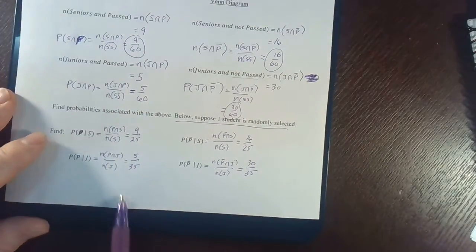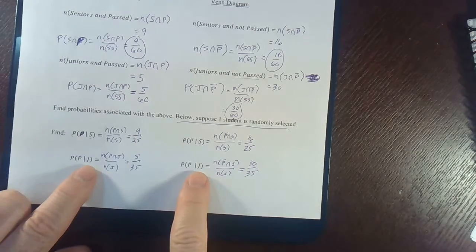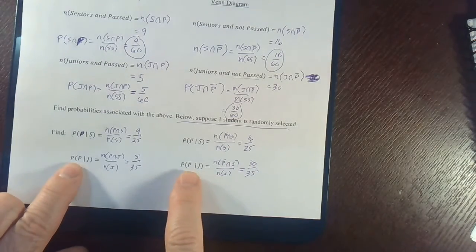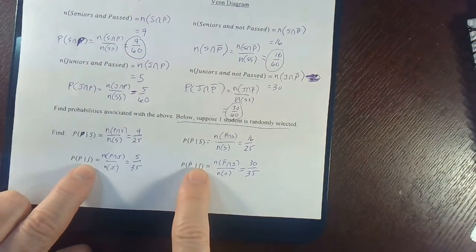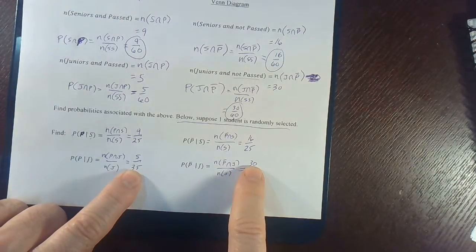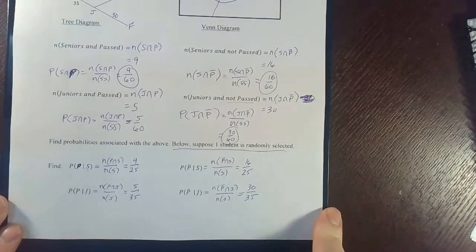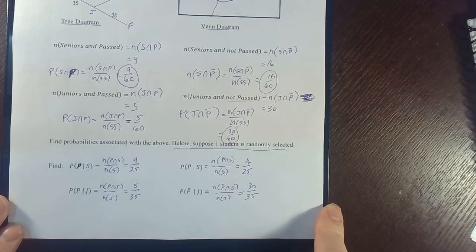And just like with the seniors, given a junior, these are the only two possible cases. You either passed or you didn't pass, given that you're a junior. 5 out of 35 passed. The other 30 out of 35 did not pass. And we'll continue this in the next video.